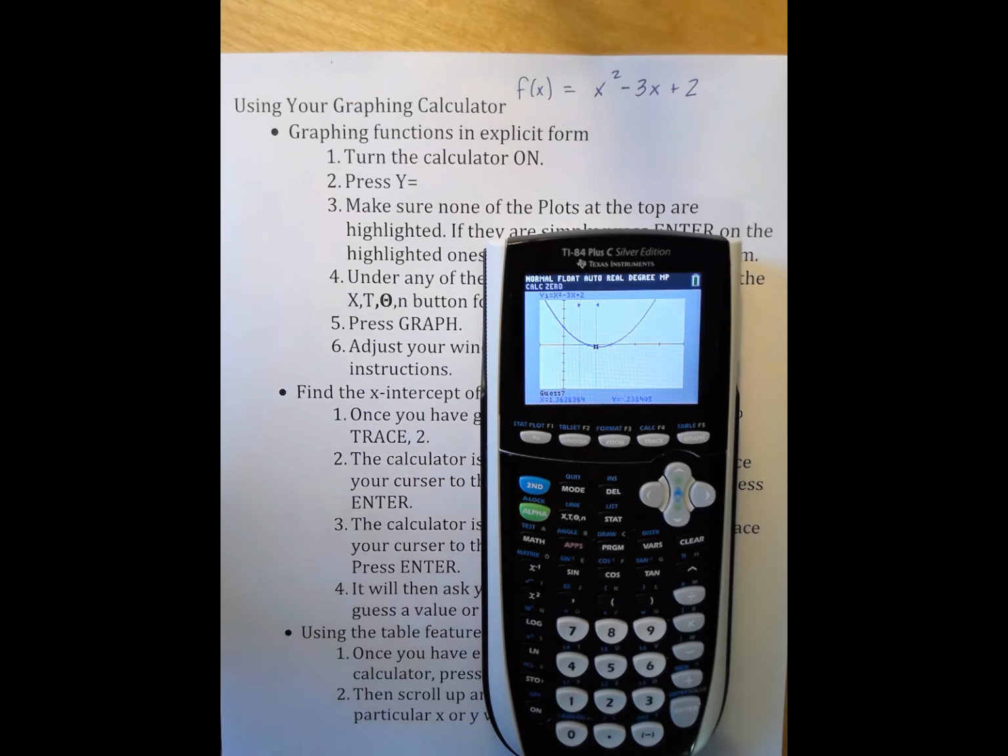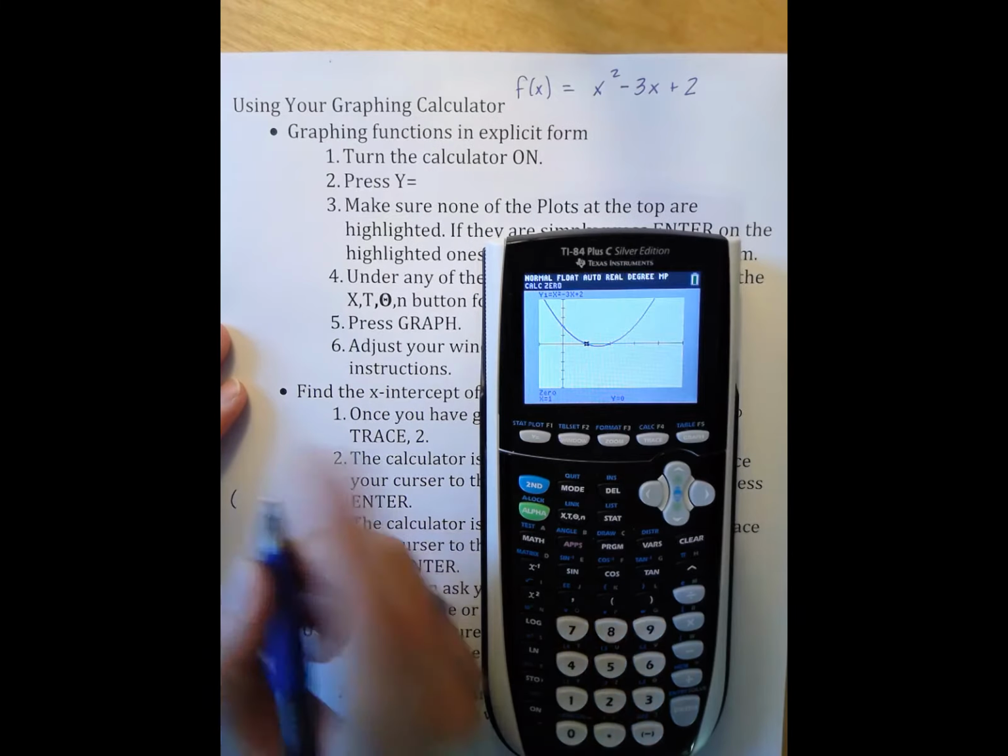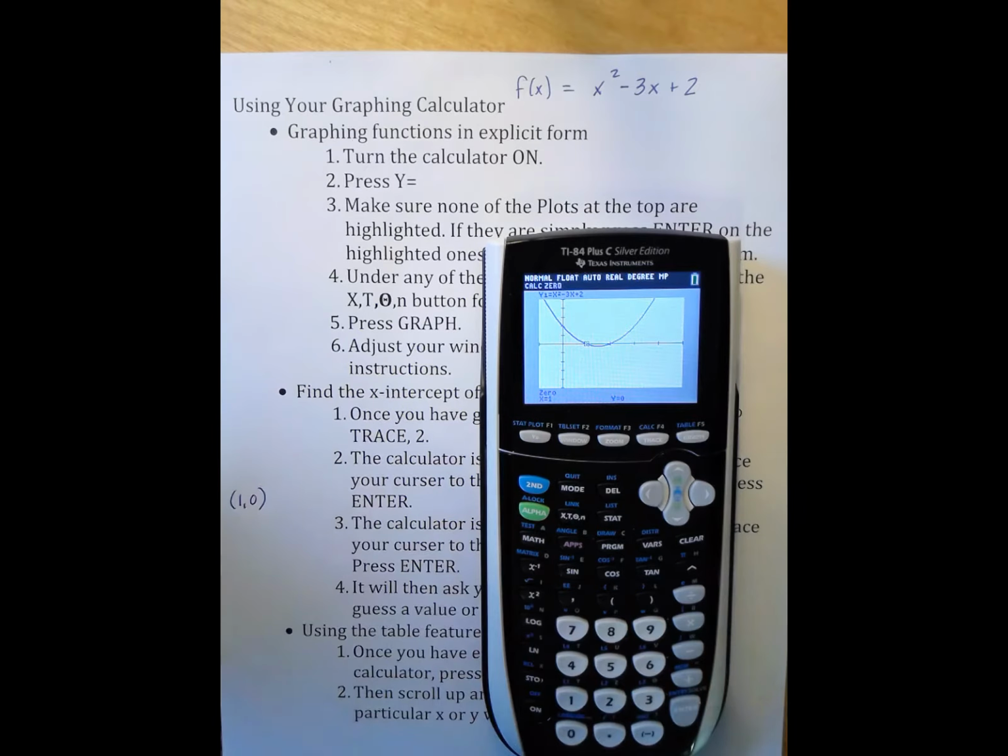Now the calculator always asks me if I want to guess, and I generally don't care to guess, so I press enter. And there's one of my x-intercepts, x equals... sorry, +1. So I'll write that down. I have 1, 0.